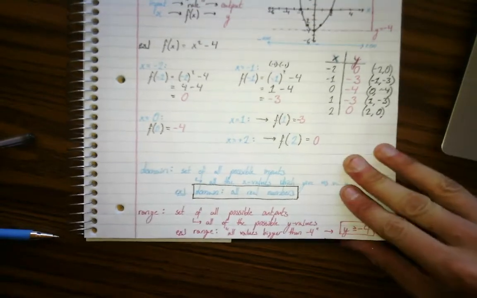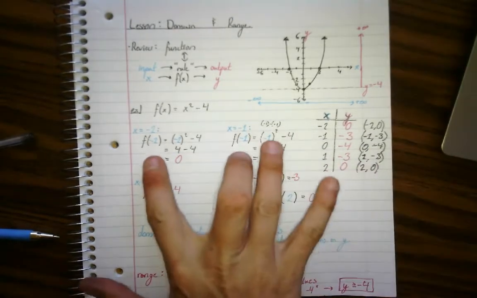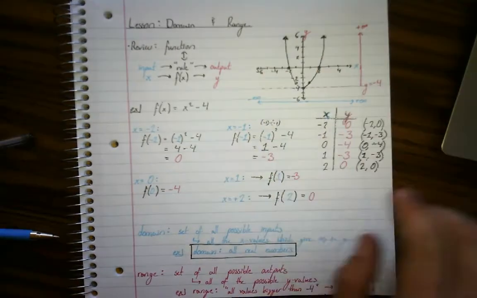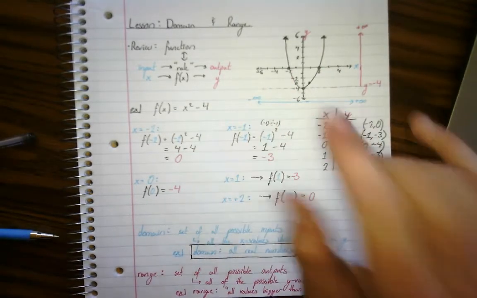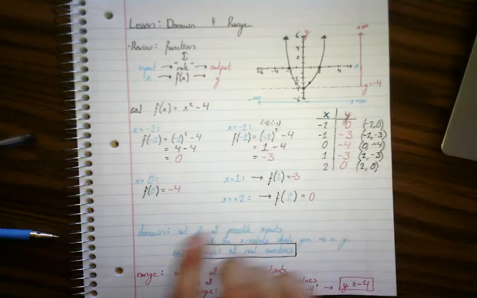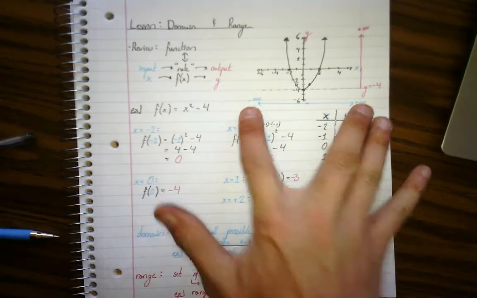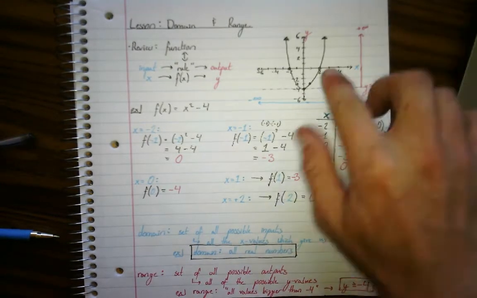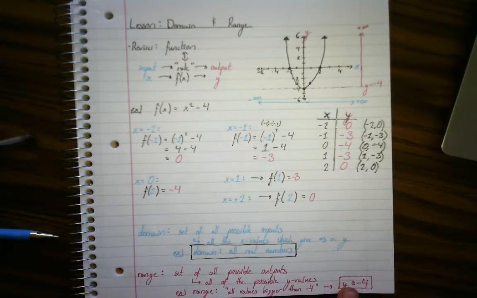So just a good review on what a function is, what inputs and outputs are, how to make a chart based off of our rule, and then how to take that chart, turn it into an equation. And finally, what we added today was actually looking at this graph and trying to figure out the domain or the set of all x values, which can give us a y, as well as the range or the set of all possible outputs. In this case, it starts at -4, extends all the way up towards infinity, and this is how we can actually write it.